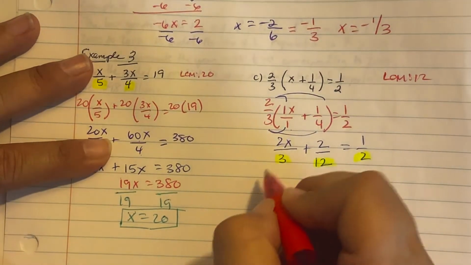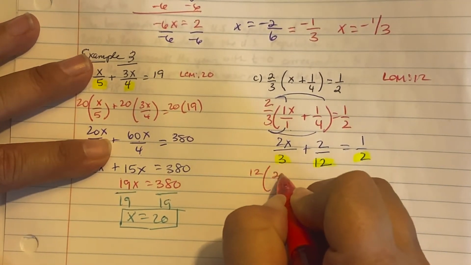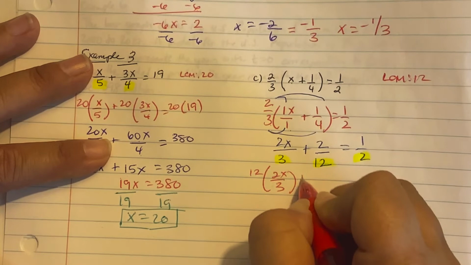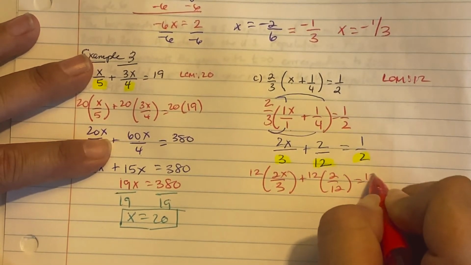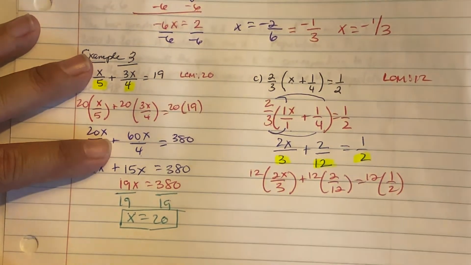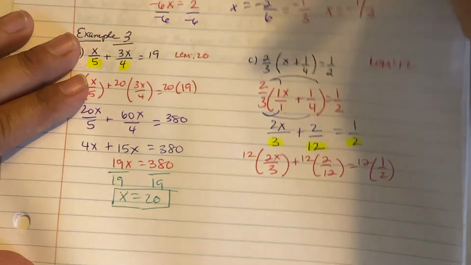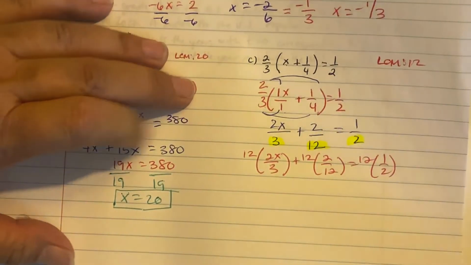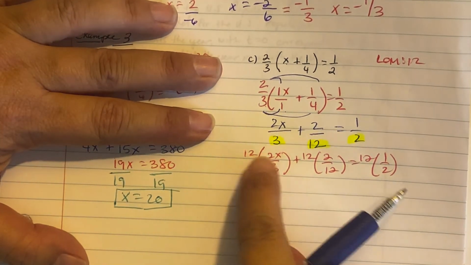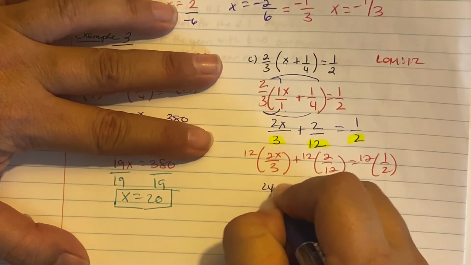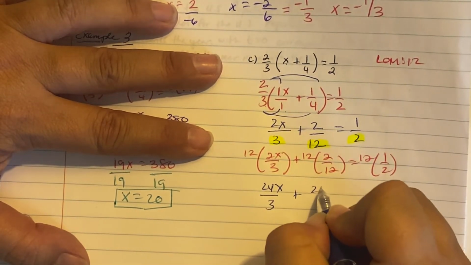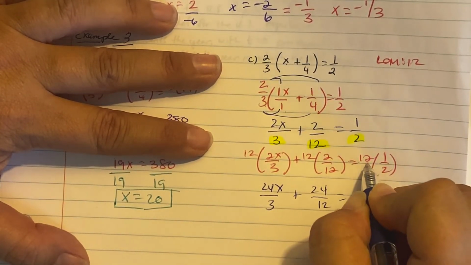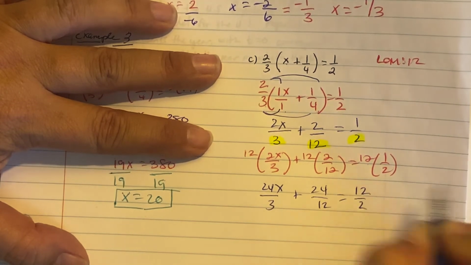So I'm going to write 12 parentheses 2x over 3 plus 2 over 12 equaling 12 times 1/2. And we're going to apply the same thing, numerator with numerator, denominator with denominator. So 12 times 2, that's 24x over 3. 12 times 2, another 24 over 12. 12 times 1 is 12 over 2.